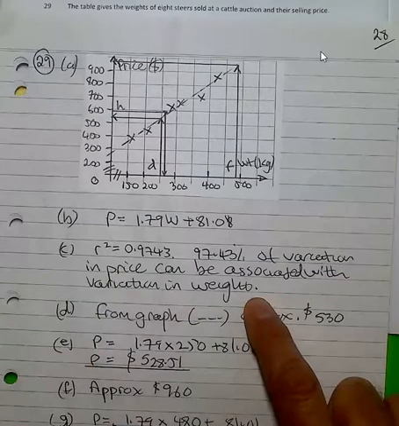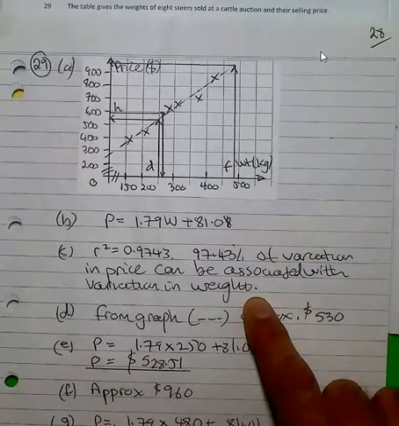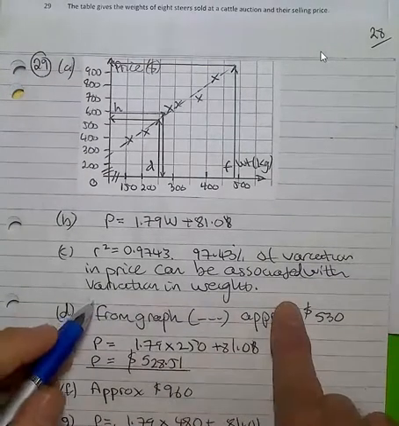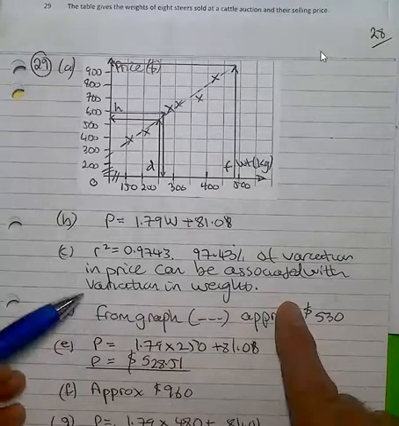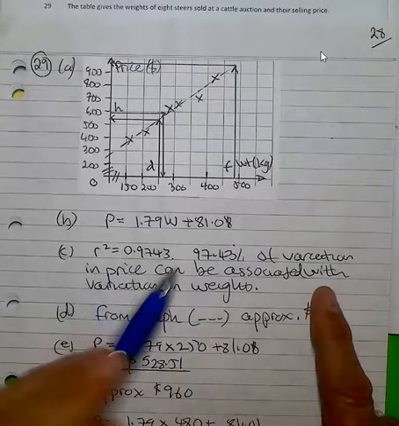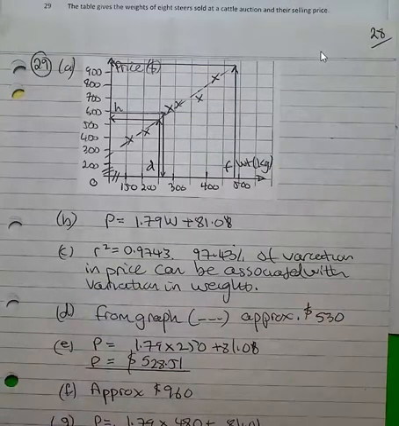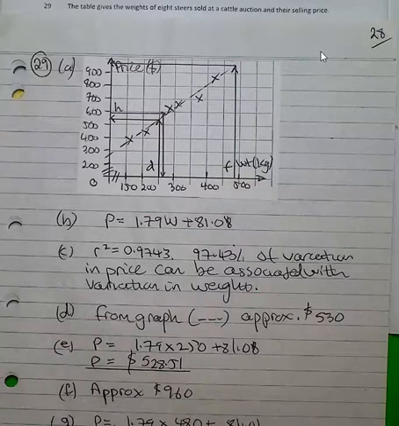Now please notice we're not dealing with a causation, we're dealing with a discussion looking at the strength of the relationship. The correlation coefficient and the coefficient of determination give us an idea of the strength of the relationship.